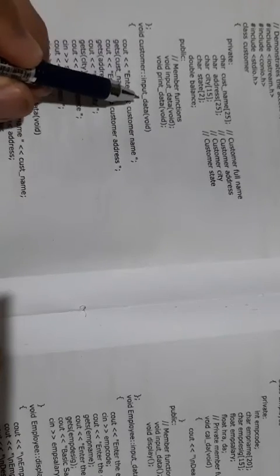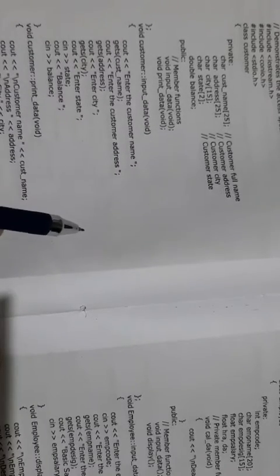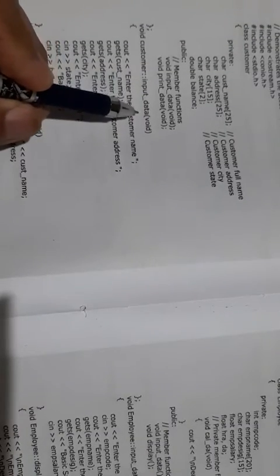For example, void customer input data, void customer display data, void customer output data, or void employee input data. That way the calling function will know which function to call. I hope you're clear on why we use the scope resolution operator and the class name.